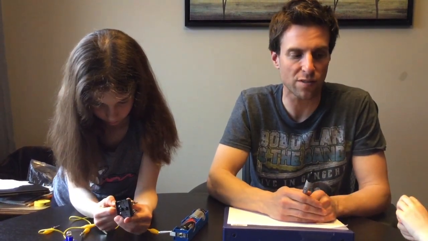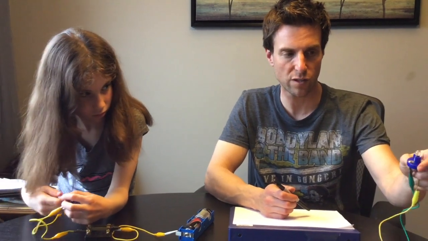There's a symbol for the cell, there's a symbol for a wire, there's a symbol for a bulb, symbol for a motor or a buzzer or resistors or whatever it is that you need to put into the diagram, and many, many more things. So when engineers or electricians do their diagrams, they're very, very complicated with lots of different things going on.